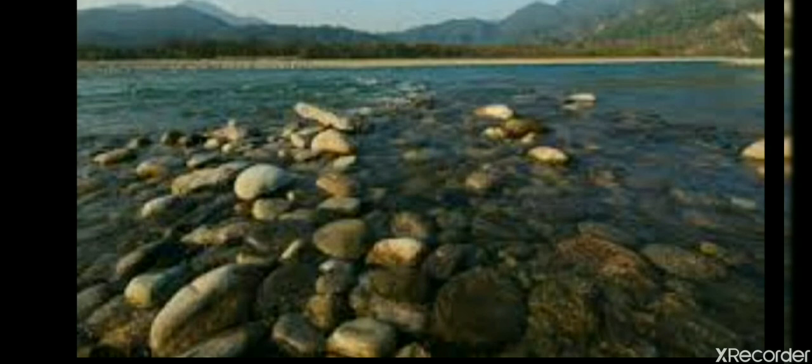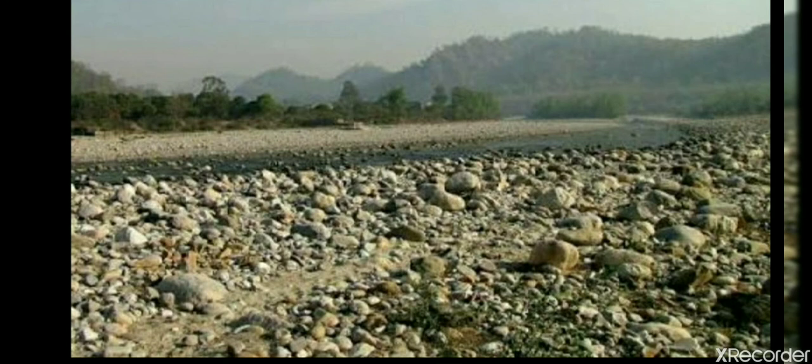The rivers, after descending from the mountains, deposit pebbles in a narrow belt of about 8 to 16 kilometer in width, lying parallel to the slopes of the Shivalik. So all the rivers disappear in this Bhabar belt.